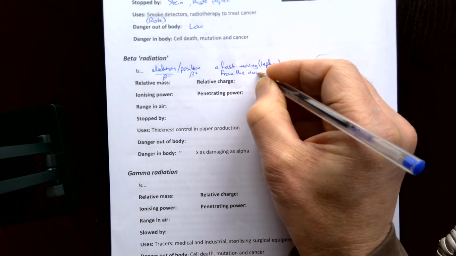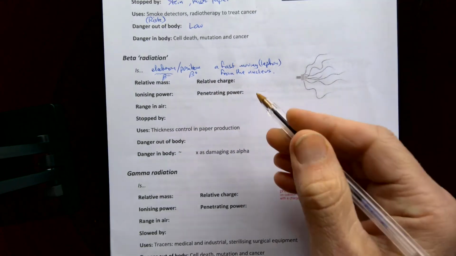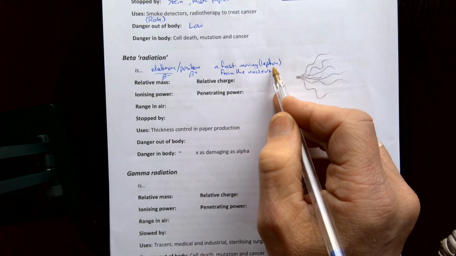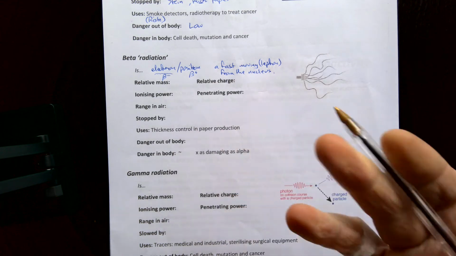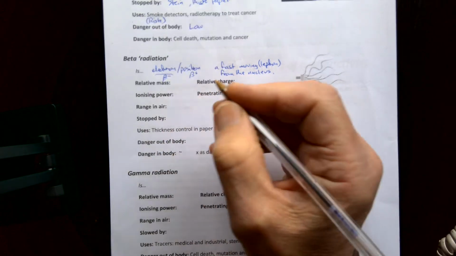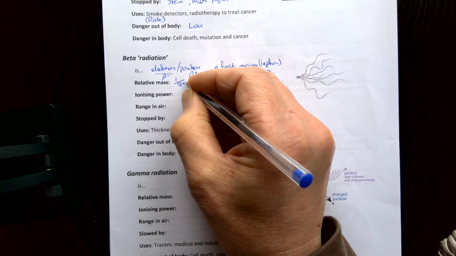Don't forget, these are all nuclear radiation, so they're all emanating from the nucleus, and as you know, leptons can't stay in the nucleus because there's nothing to hold them there. So nuclear strong force doesn't apply. Its relative mass is a lot smaller, 1,840th.